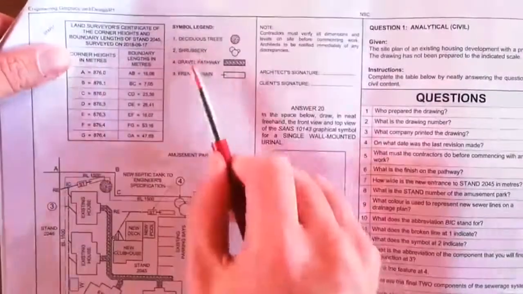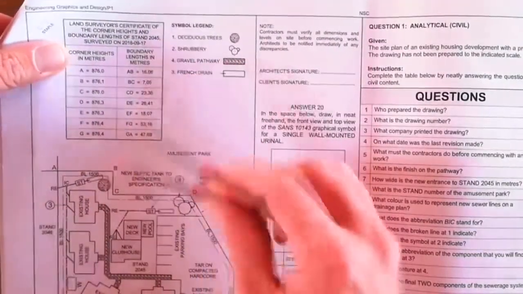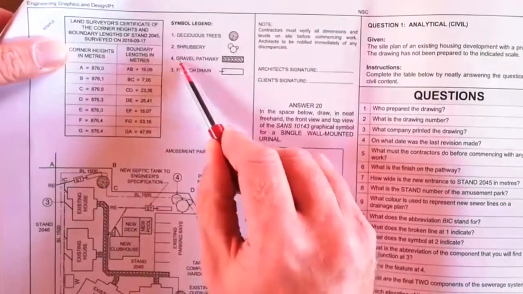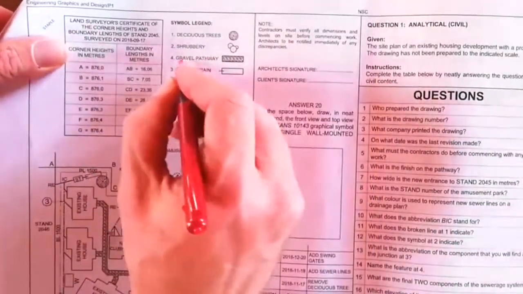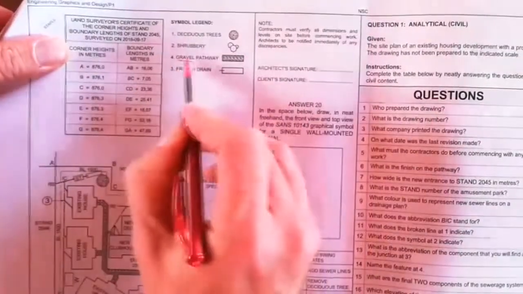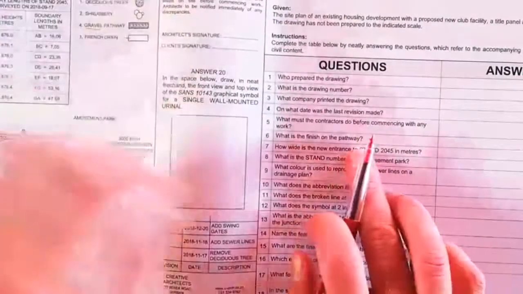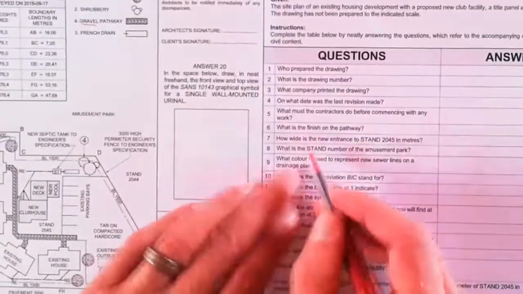Now, for instance, there you can see the symbol for the pathway, and it says gravel there. You see, it's hidden. It wasn't indicated here, but it was actually hidden for you. So they won't ask you a question where they're not giving you the answer from. You just have to go find it.